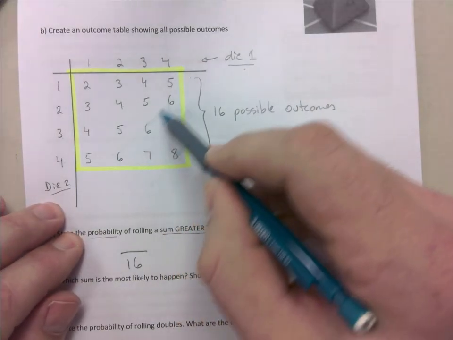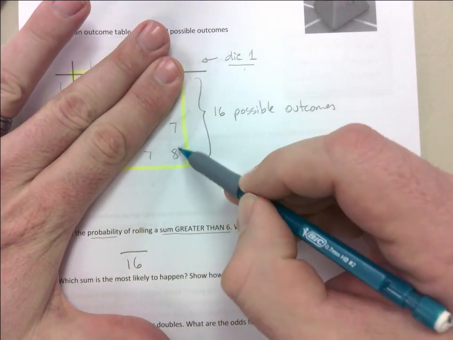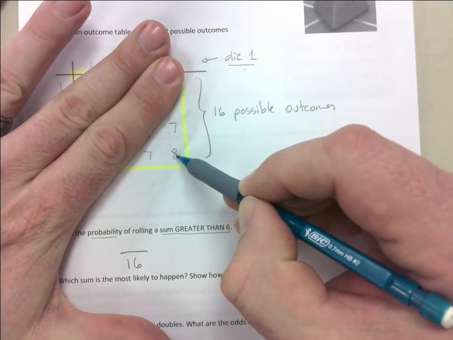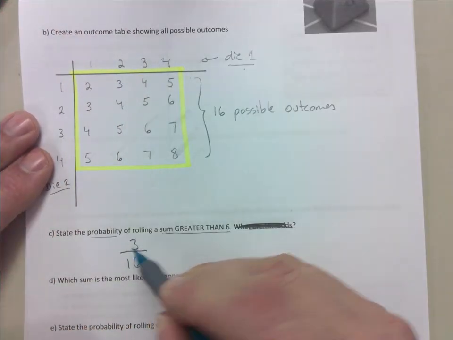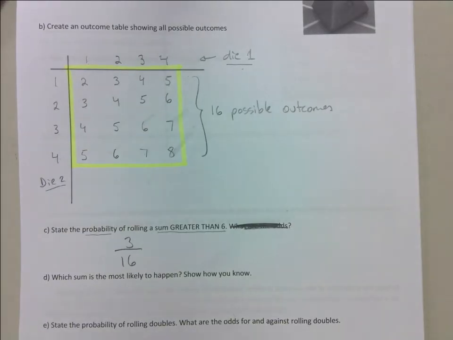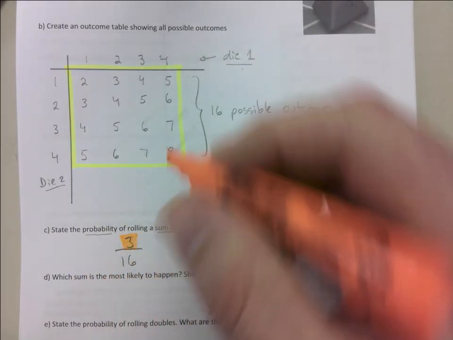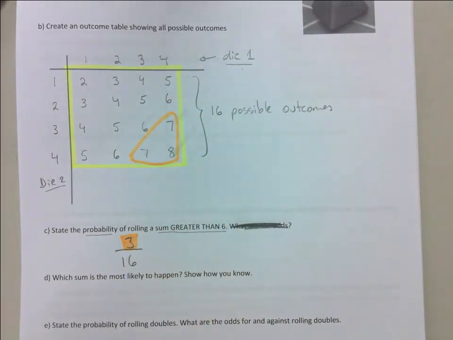Okay, so this is my 6 line. I'm going to count 1, 2, 3. Only these 3 numbers are greater than 6: 7, 7, 8. 3 out of 16. Does that make sense? Let me highlight that. It's these 3 right here. So those are greater than 6.